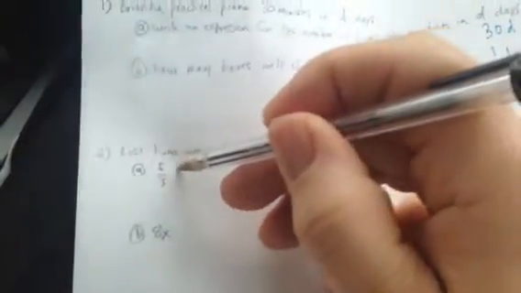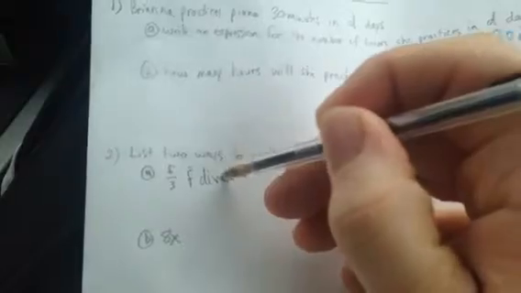All right, number 2, list 2 ways to write these in words. I mean, he had this on your list that you're going to have to say these things. And this would be like F, you would just write F divided by 3. And the second way to write it would be 1/3 of F.